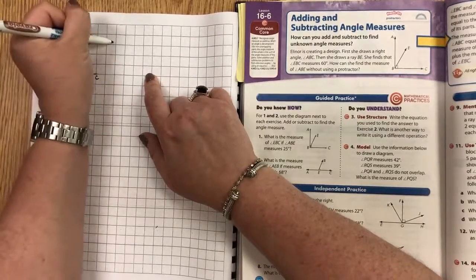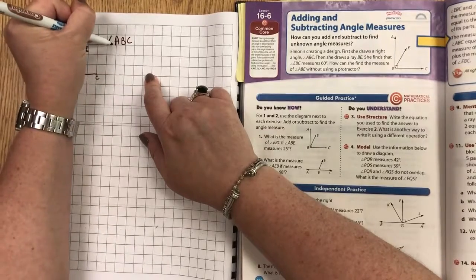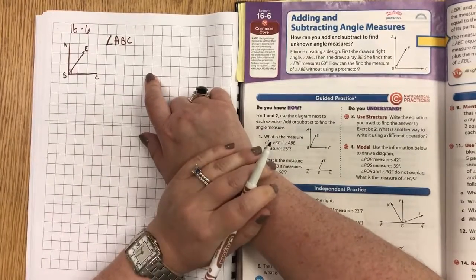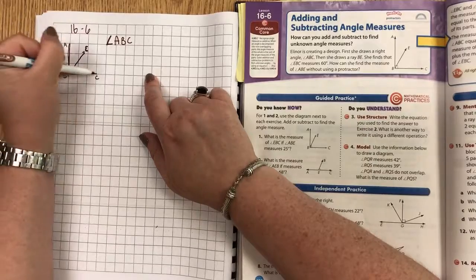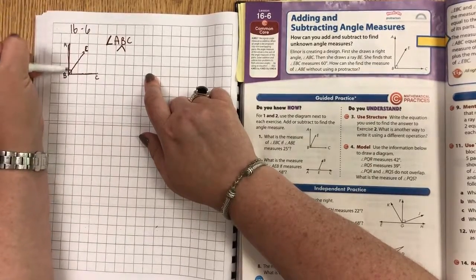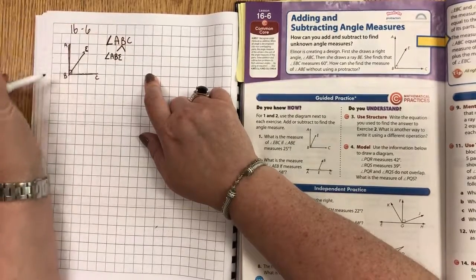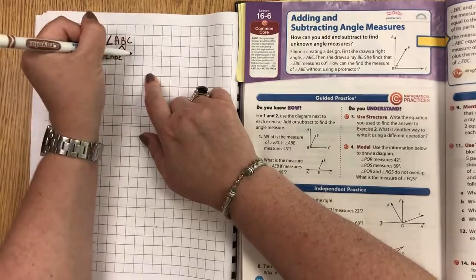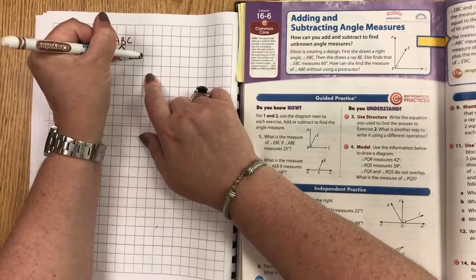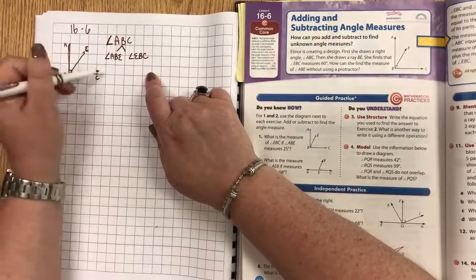So this is angle ABC, and I put this in front. That means angle ABC. So that's this, which is made of angle ABE and EBC. So ABE plus EBC equals ABC.